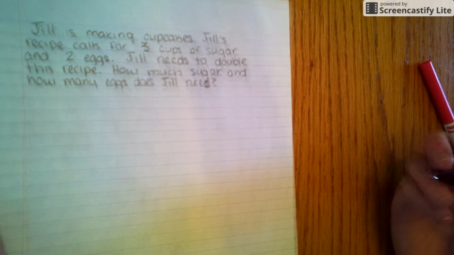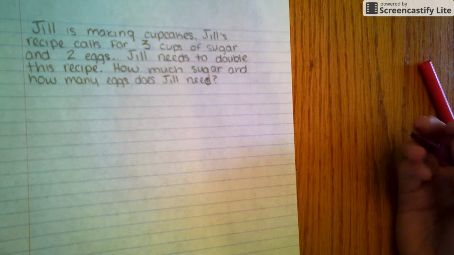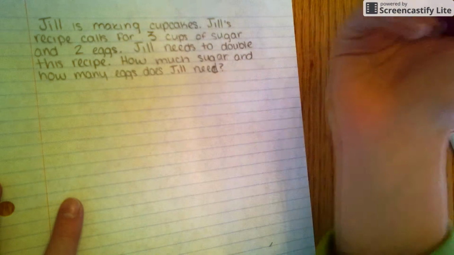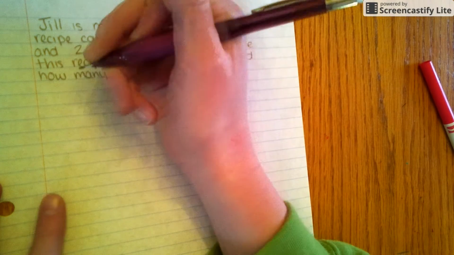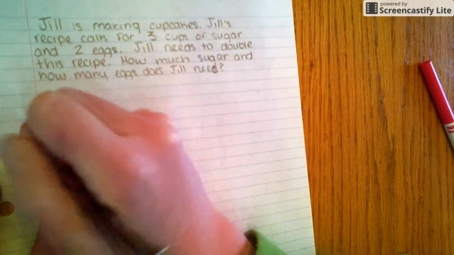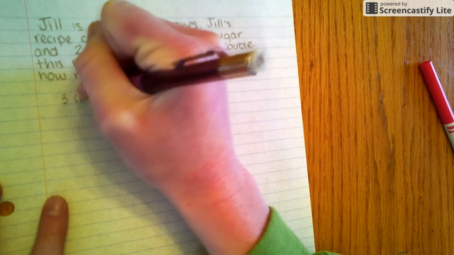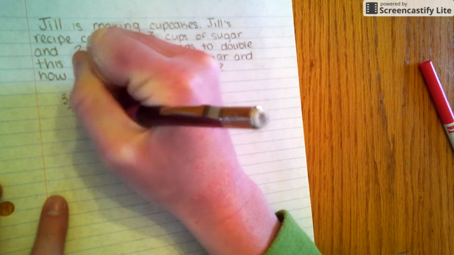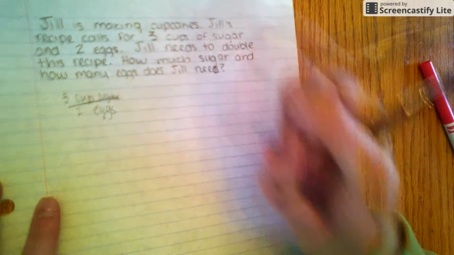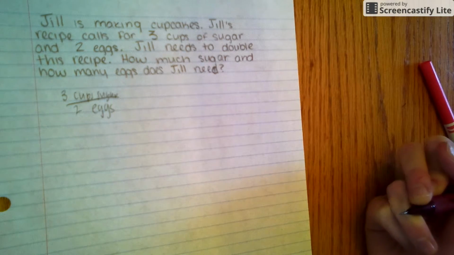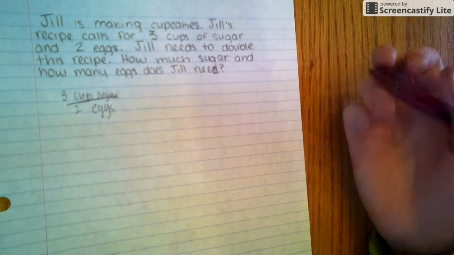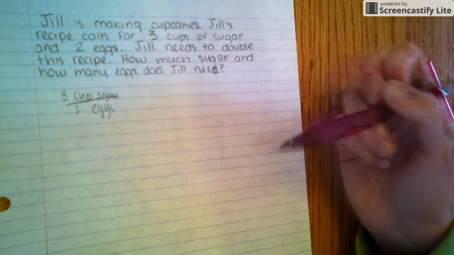Okay, first of all, you want to write your original ratio that you have. So for one recipe, or for making only one batch of the recipe, you need 3 cups sugar and 2 eggs. But since you're doubling it, then you have to do the equivalent ratio of multiplying each part of the ratio by 2.